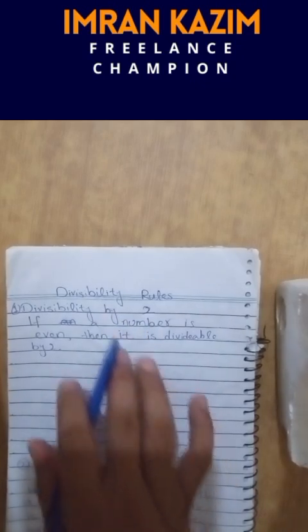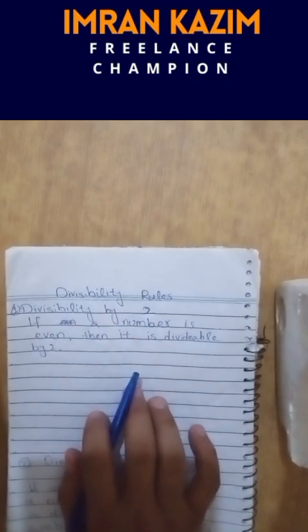Now, what we do in these rules, in divisibility rules, we usually do not divide a number by hand. In other words, you can say this is magic: just by seeing a number we can easily tell that this number is divisible by 2 or 3 or 4, 5, 10, 6, 8, 11, 15. So such rules are known as divisibility rules.